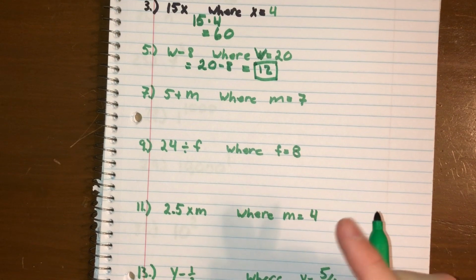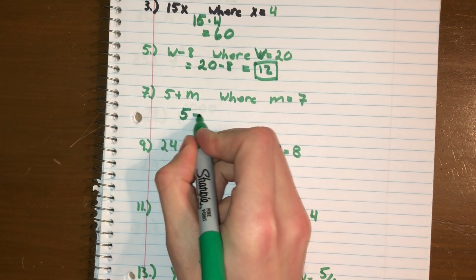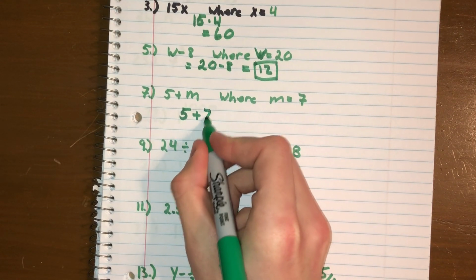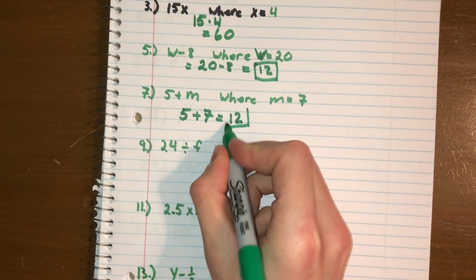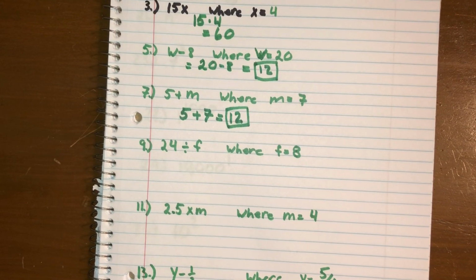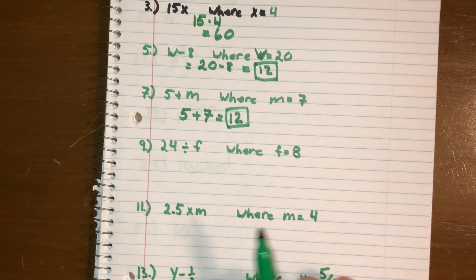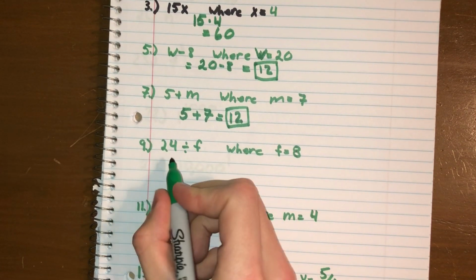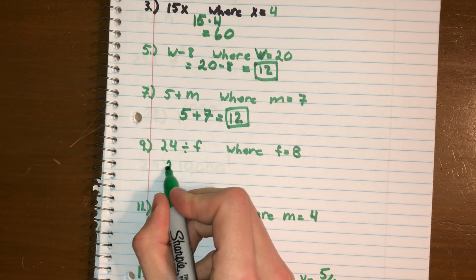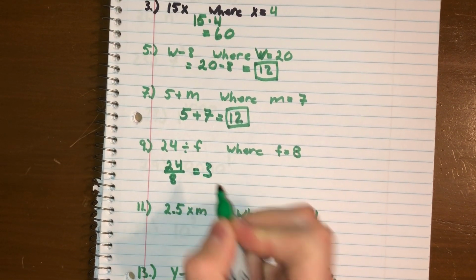And moving on to number 7, we'll do 5 plus m, where m is equal to 7, which is equal to 12. Final answer. And now a little trickier, but still not difficult. With a little division, you've got 24 divided by f, where f equals 8. So 24 divided by 8 is equal to 3.